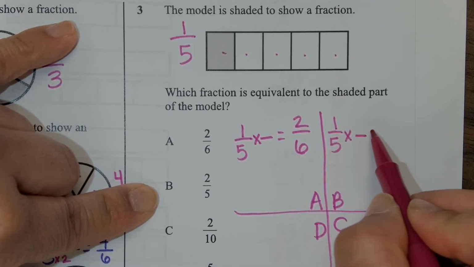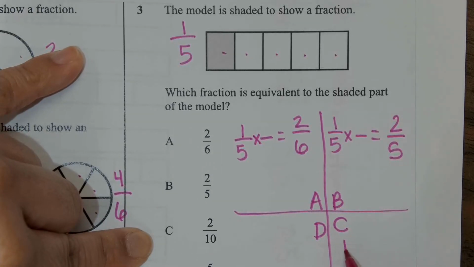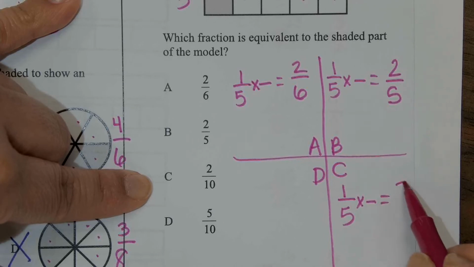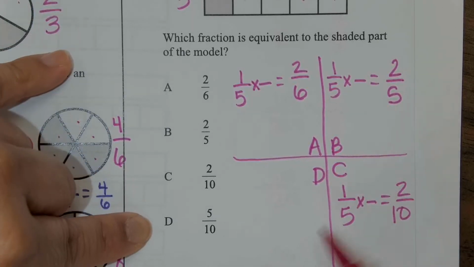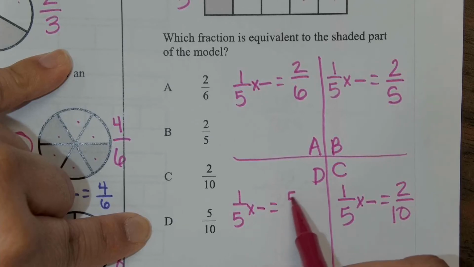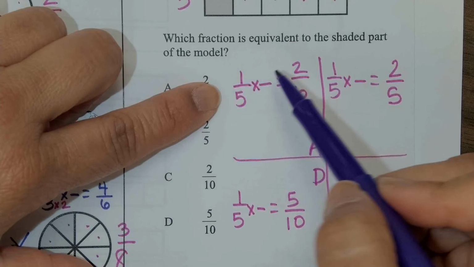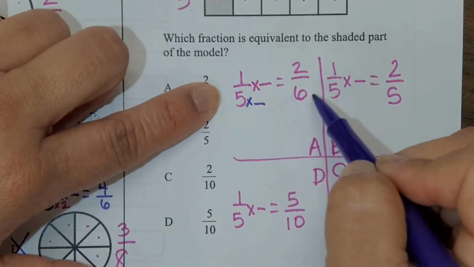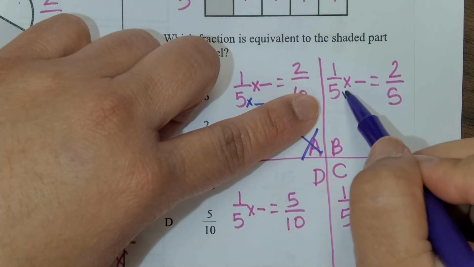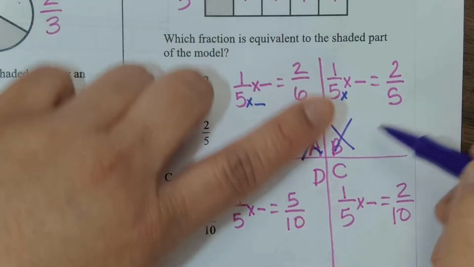1/5 times something equals 2 over 5. C. 1 over 5 times something equals 2 over 10. And then D. 1 over 5 times blank equals 5 over 10. So now let's start with letter A. 5 times what equals 6? You can't, so A is out. 5, same denominators, so B is out.